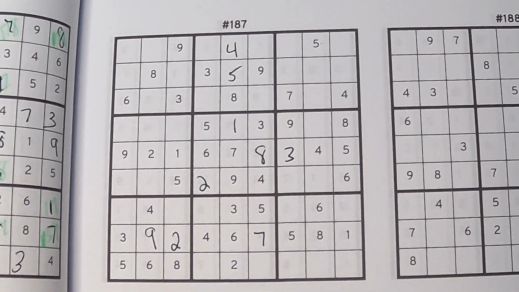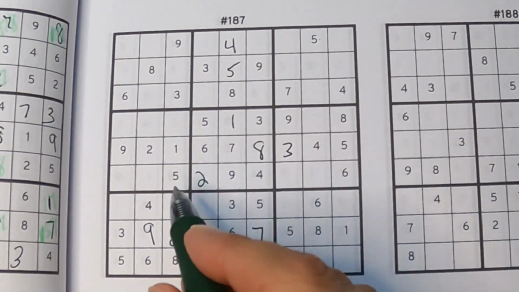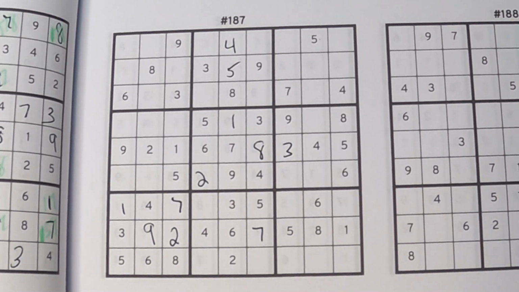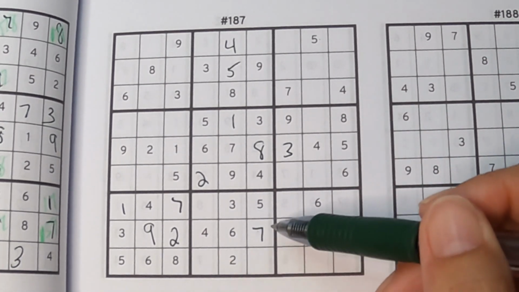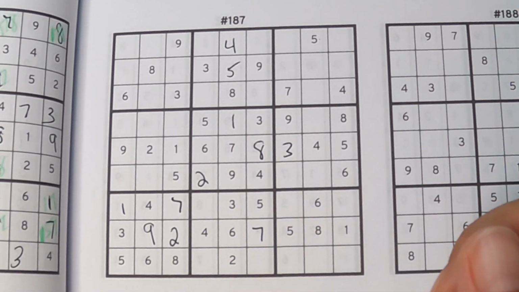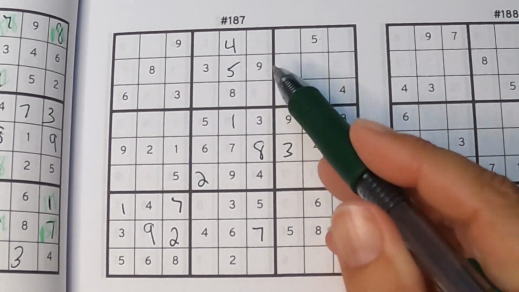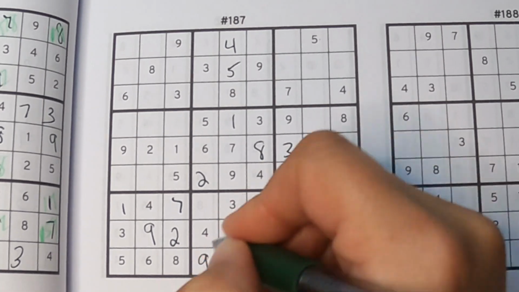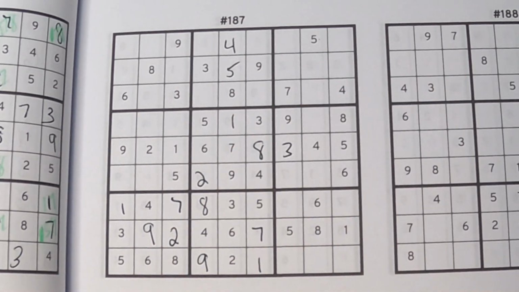For this box now, we're missing 1 and 7. We've got a 1 here, so 7, 1. For this box, we're missing 1, 8, and 9. We've got 8 and 9 here, so this is our 1. 8 here, so 9, 8.